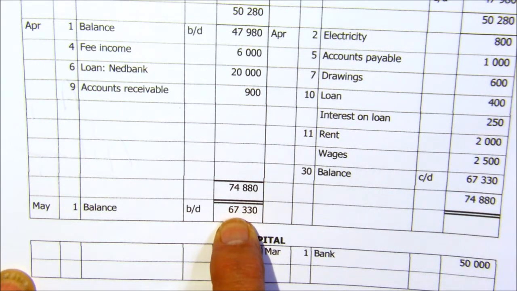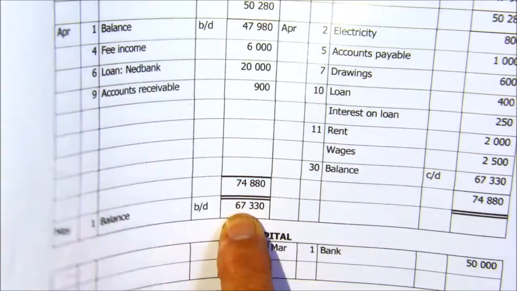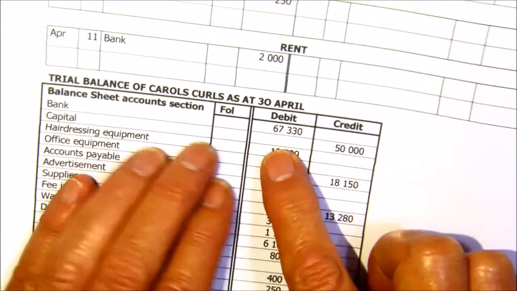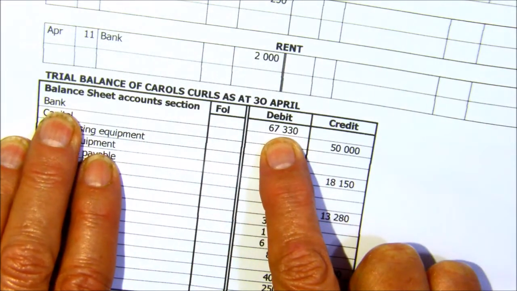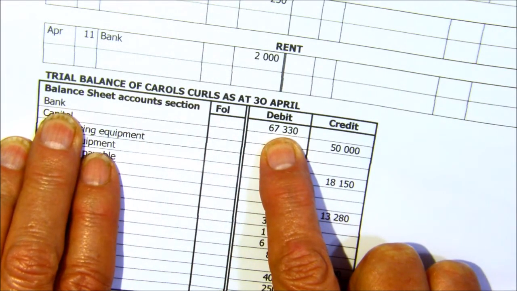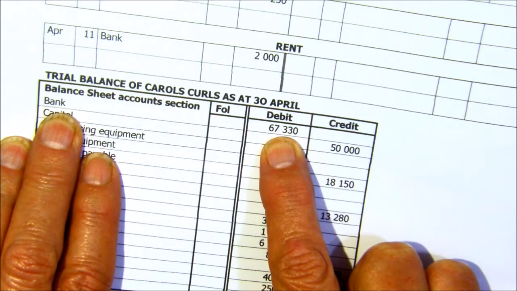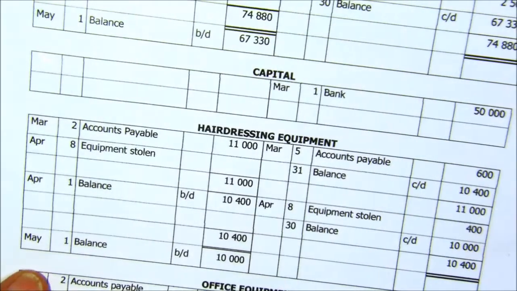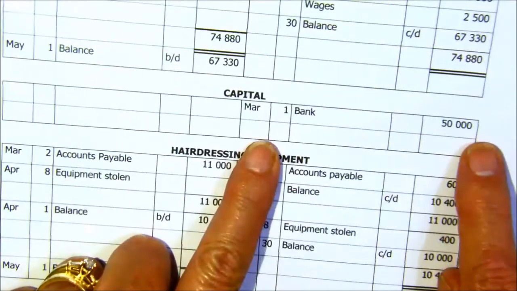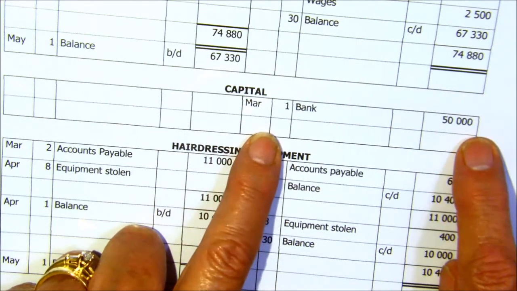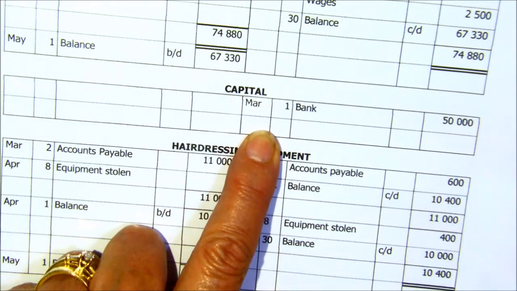It's a debit balance. So when you go to your trial balance now, all you're going to do is take that 67,330 and put it onto the debit side, the same side as the final figure. If we then look, capital had only one figure. Remember your Daxel rule, capital's on the credit side.